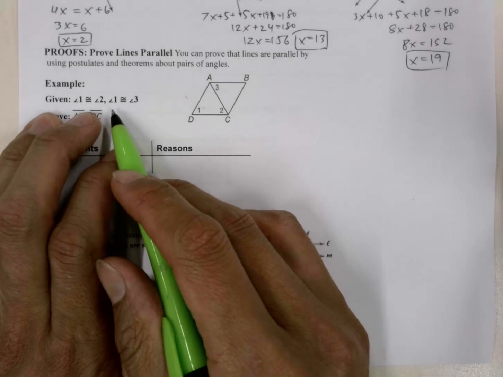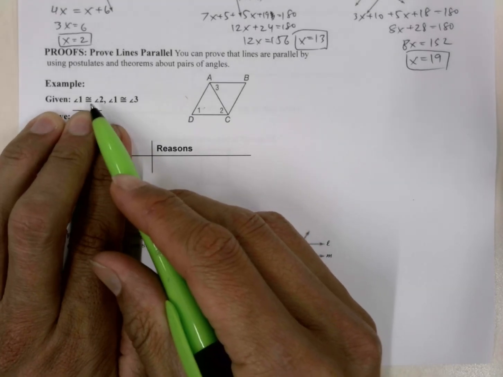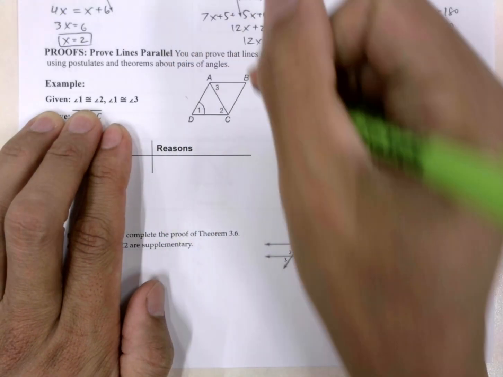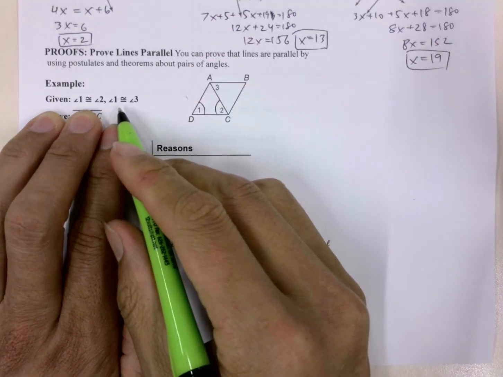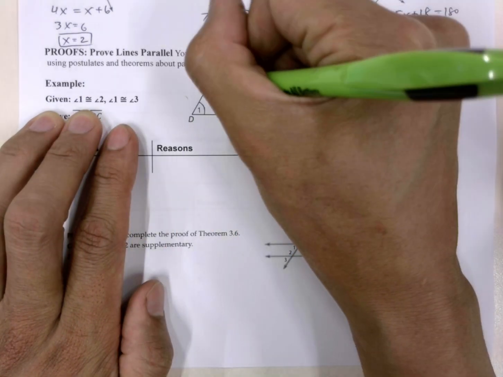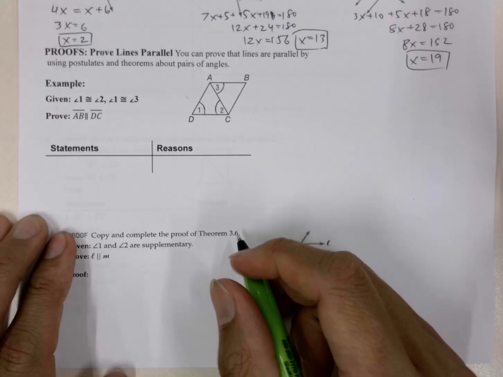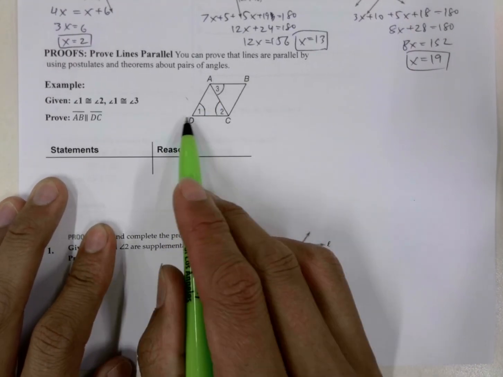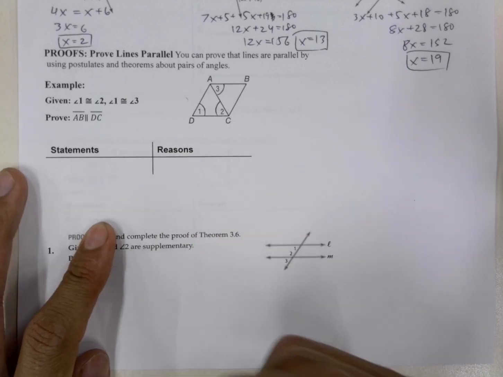We're given that angle 1 is congruent to angle 2. So angle 1 congruent to angle 2. And we're also given that angle 1 is congruent to angle 3. Right? So we're trying to prove that line segment AB is parallel to line segment DC. So how can we get that done?